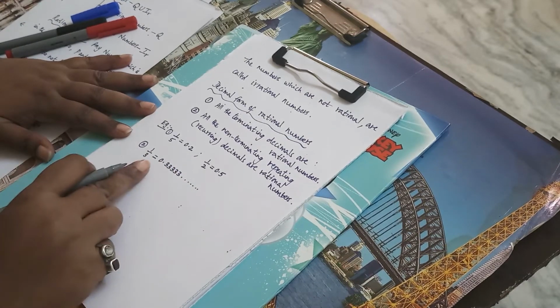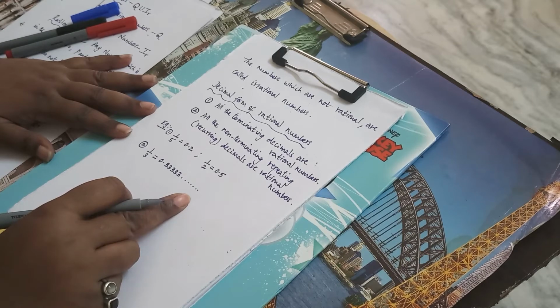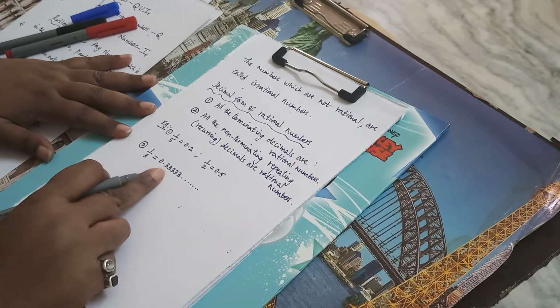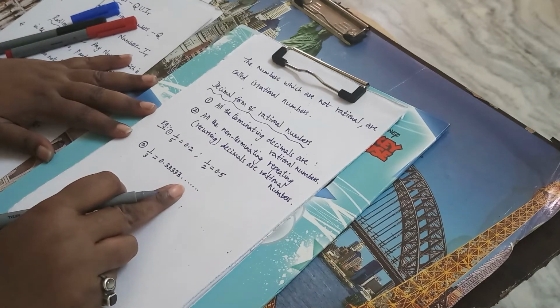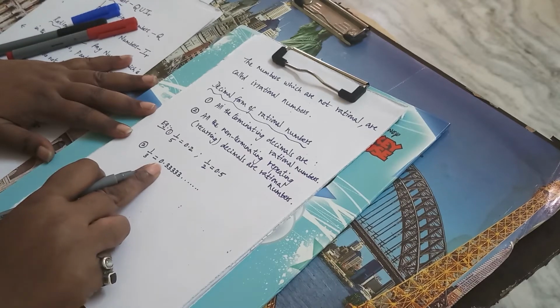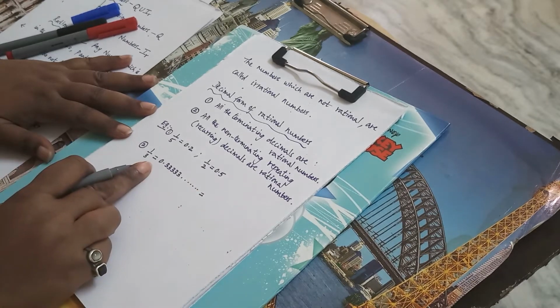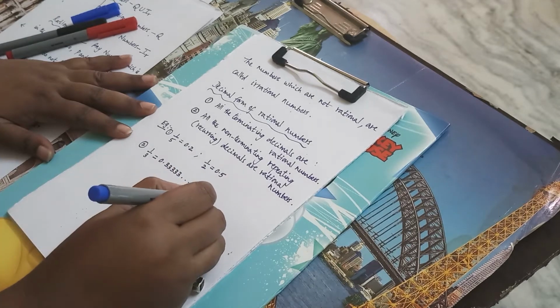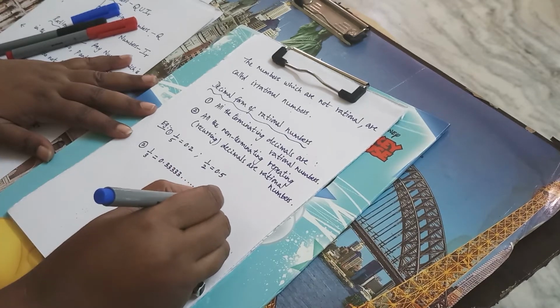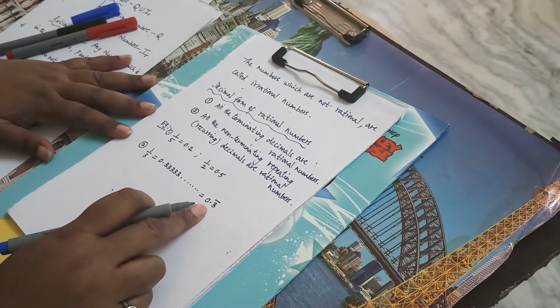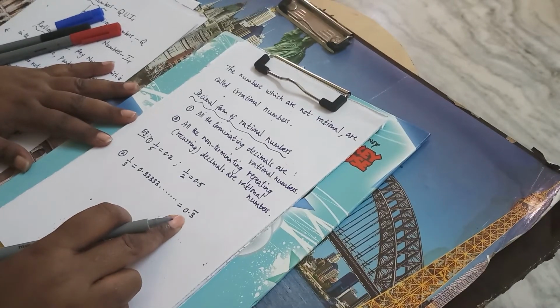Alright. So this is a non-terminating decimal and the digits are repeated. How many digits are repeated? There is only one digit, 3, which keeps on repeating. So when you come across a non-terminating repeating decimal, this can be symbolically written as 0.3 bar, because your 3 is getting repeated. Are you getting this? Yeah.